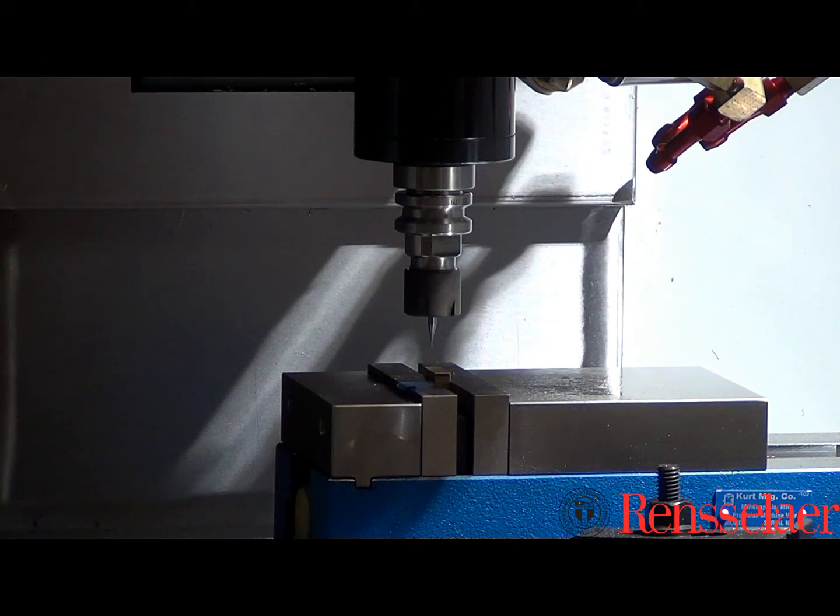Now, before touching off, you're going to want to make sure that you bring the spindle to about 1 millimeter from touching the actual workpiece. The reason you want to do that is because that'll give you more of an idea of where the actual tool is in relation to the workpiece. But again, you don't want to touch the workpiece at this time.